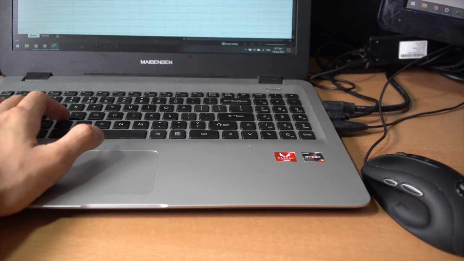So after learning so many keyboard shortcuts, does it mean that we don't need to use the mouse anymore?